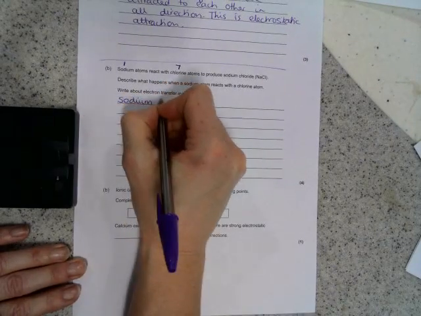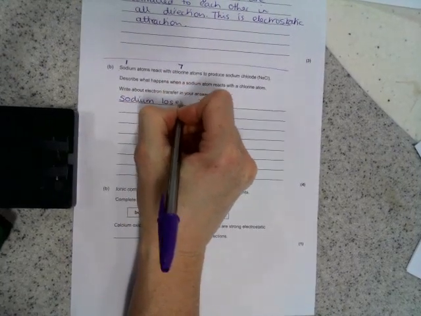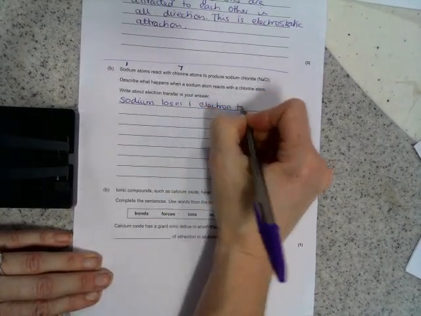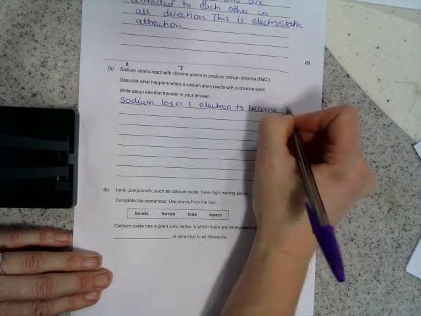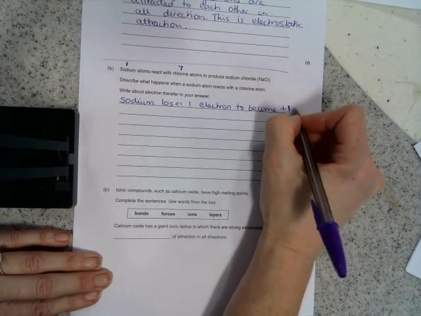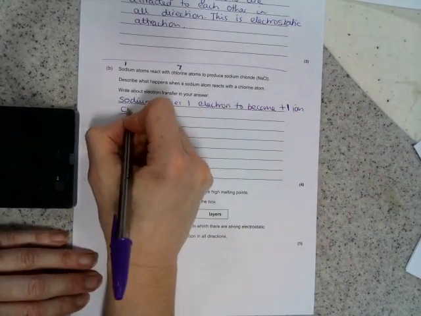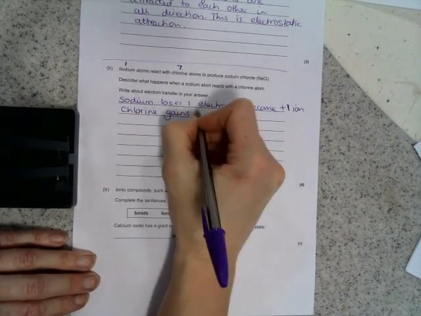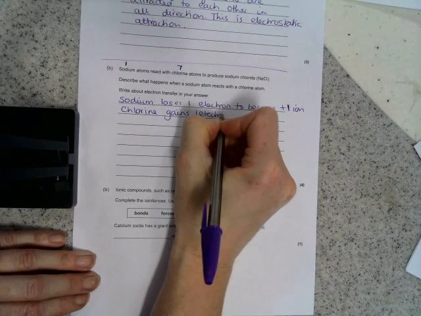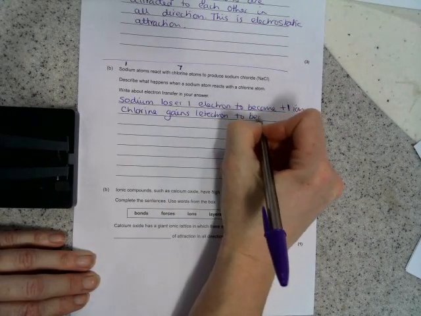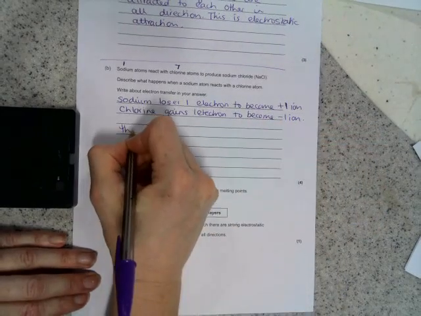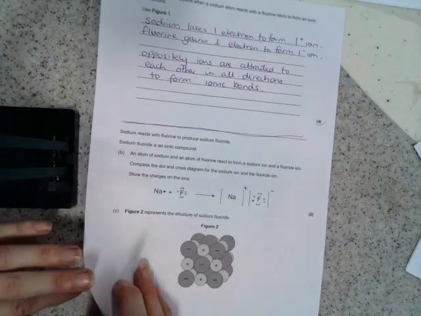Sodium loses 1 electron to become +1 ion. Chlorine gains 1 electron to become -1 ion.